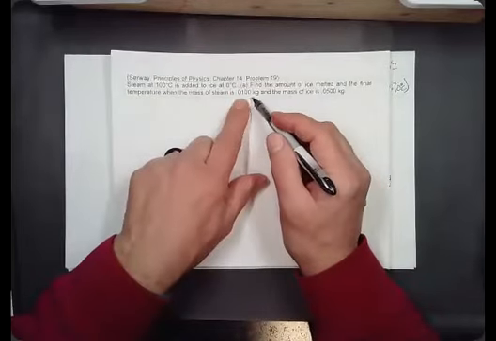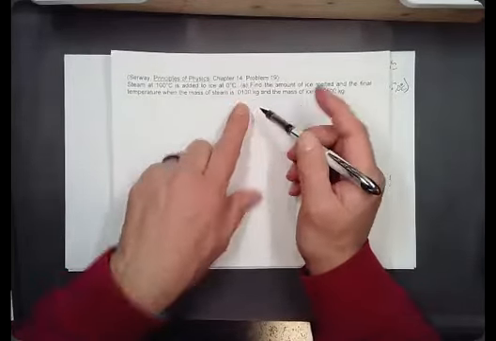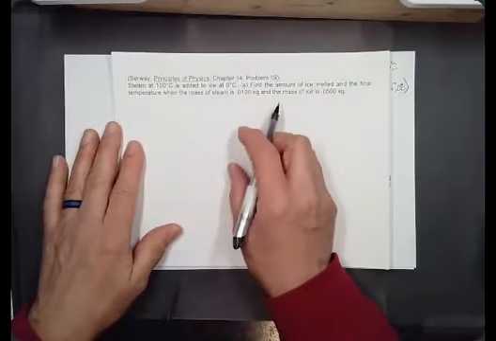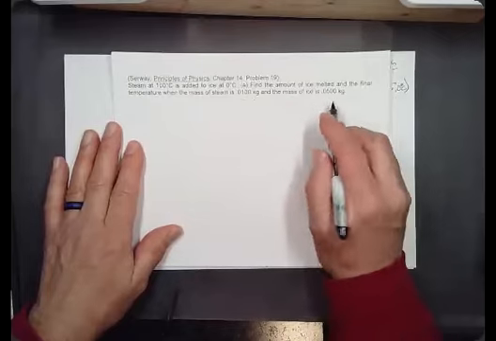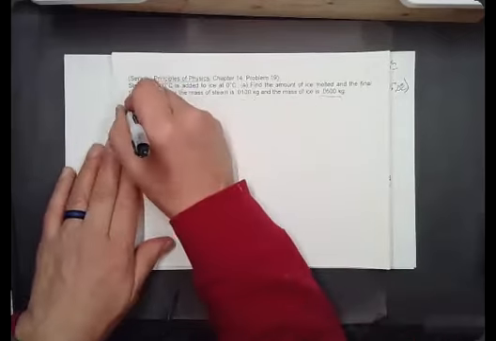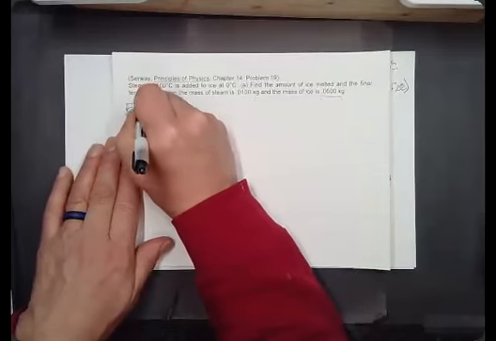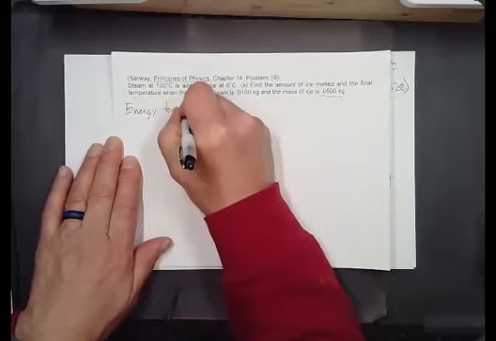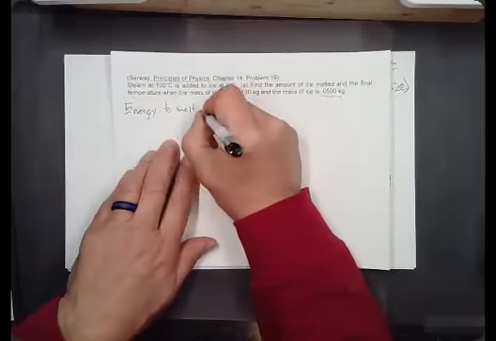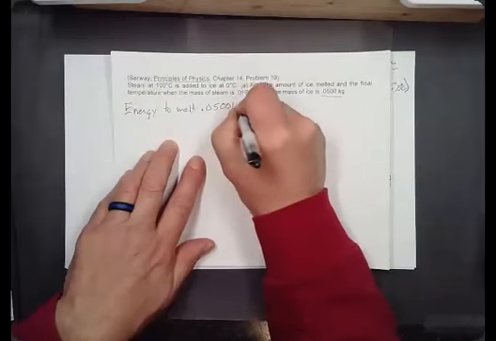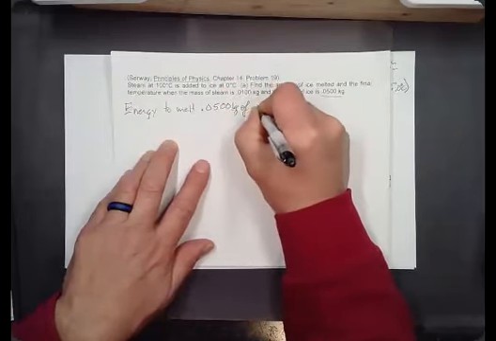Well, this will be interesting. Let's figure out first how much energy it takes to melt 0.0500 kilograms of ice.